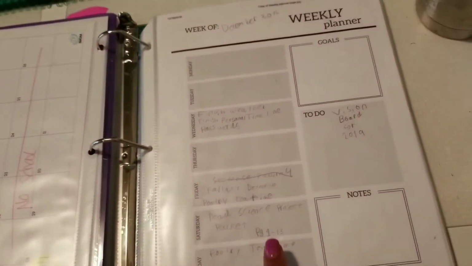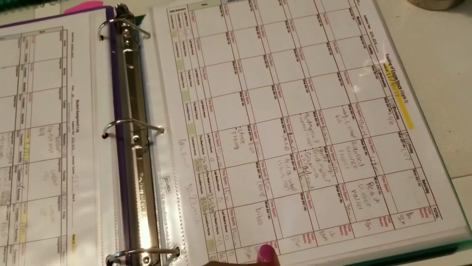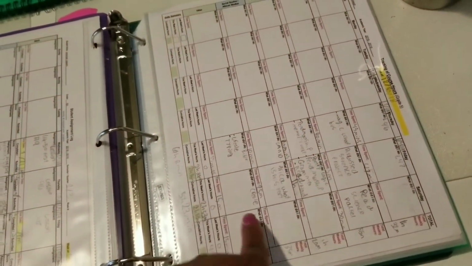So on a monthly basis, he has his calendar at a glance. Every single week we'll have a week at a glance, a sheet to track assignments, and a sheet to track his course hours.